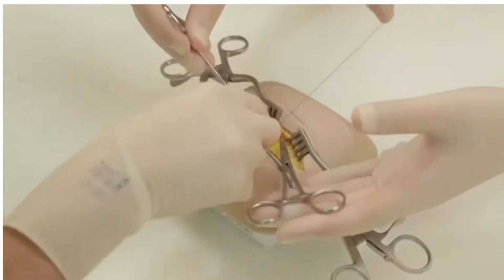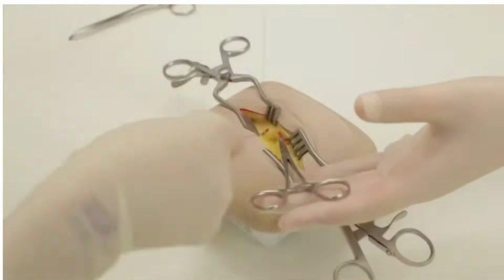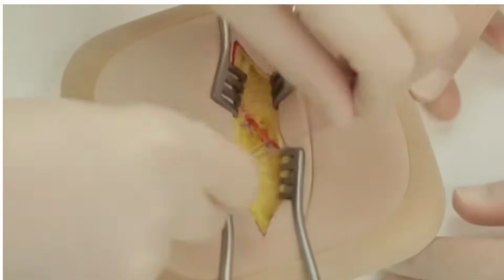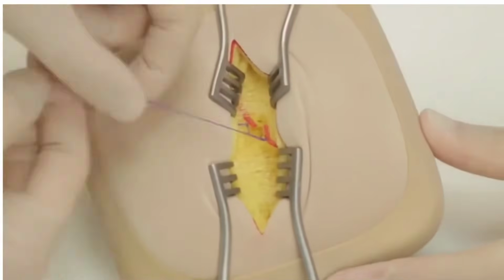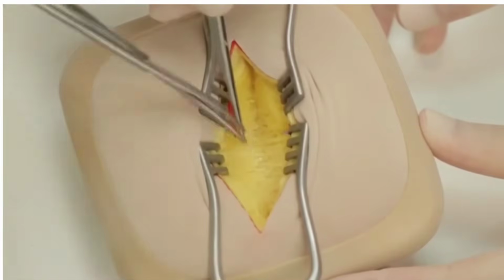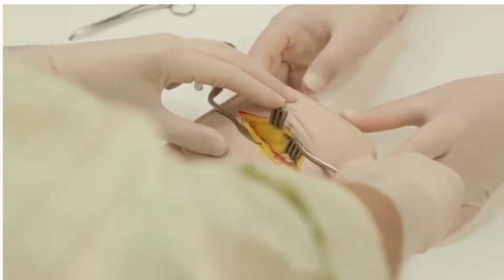Split the internal oblique and transversus abdominis along their fibers, taking care not to injure nerves. Enter the peritoneum under direct vision.